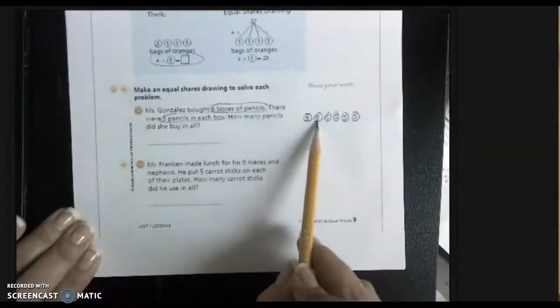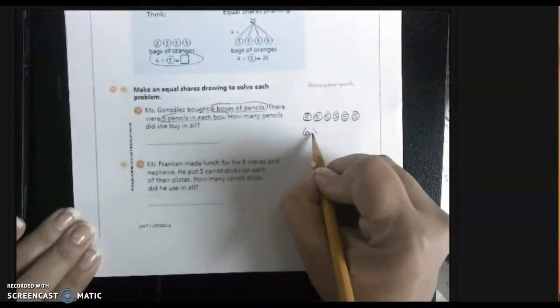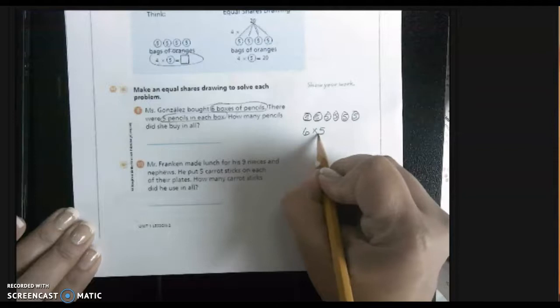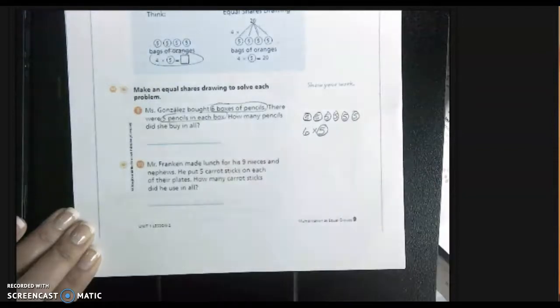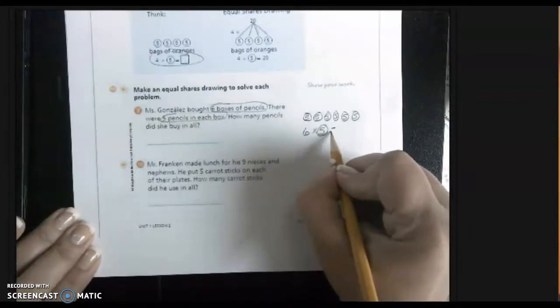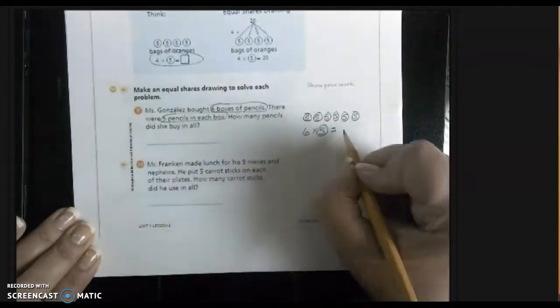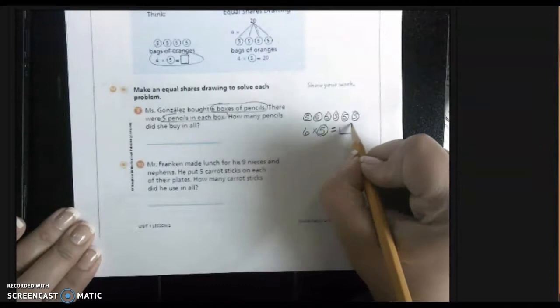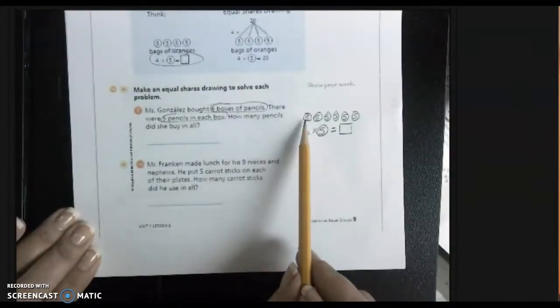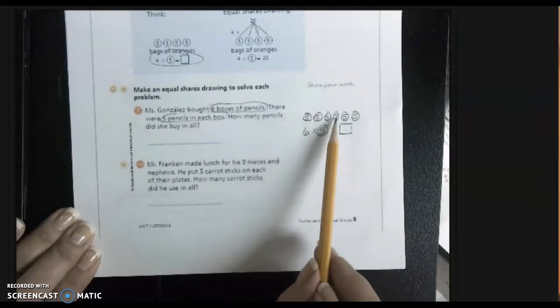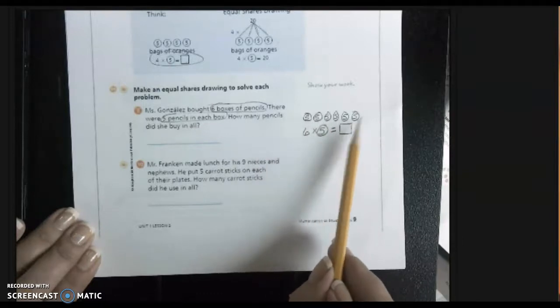So we have 6 groups with 5 in each group. We're going to circle the 5 because that tells us how many are in each group. We want it to be an equation, so we need that equal sign. And then we need that product. Do you remember what that product was? We just counted it a minute ago. 5, 10, 15, 20, 25, 30.